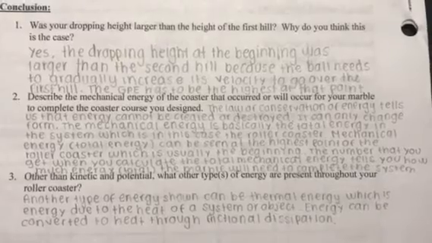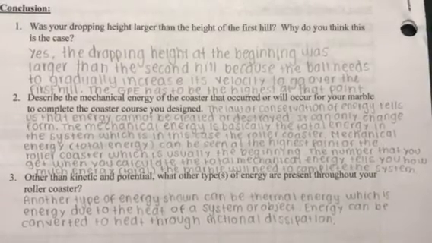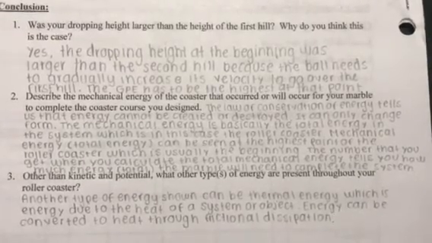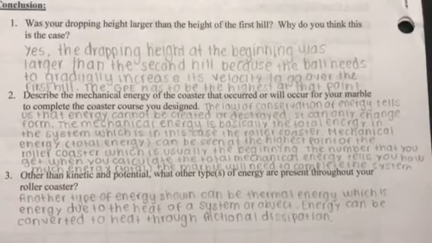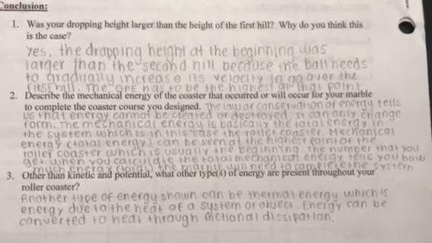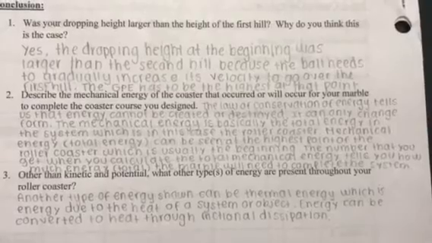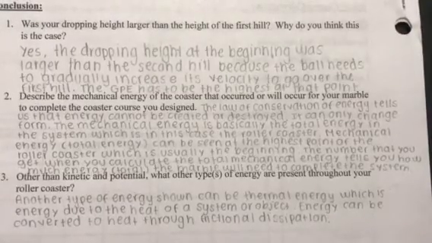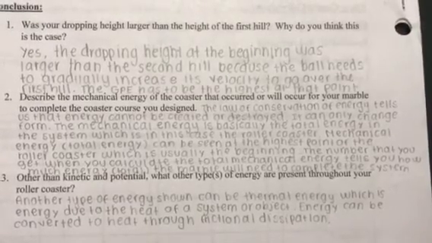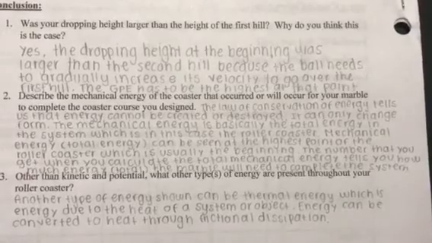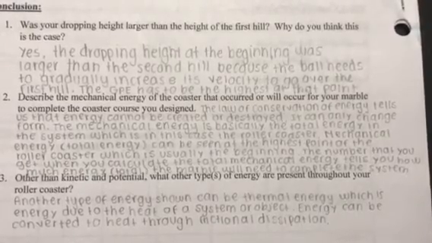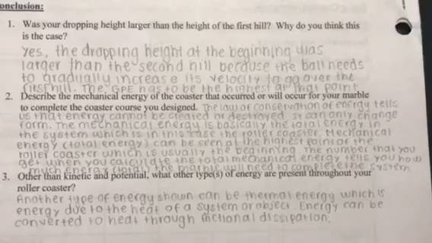Okay, the second question is asking me to describe the mechanical energy of the coaster that occurred or will occur for your marble to complete the coaster course you designed. So basically, the law of conservation of energy tells us that energy cannot be created or destroyed. It can only change form. So the mechanical energy is basically the total energy in the system, which is in this case the roller coaster.